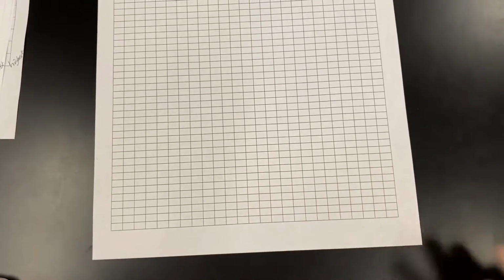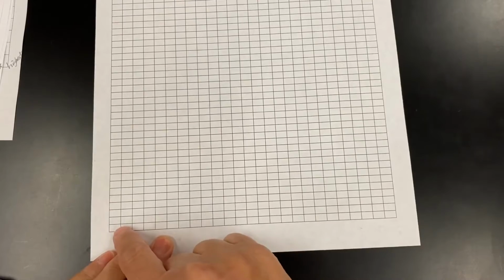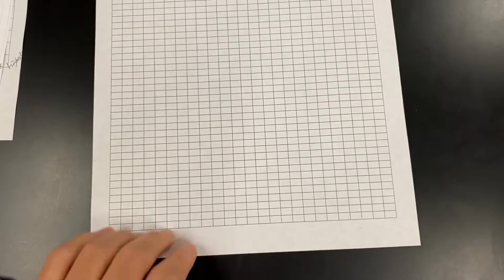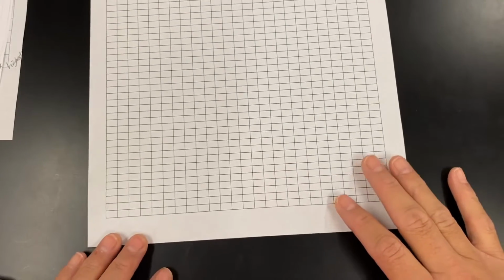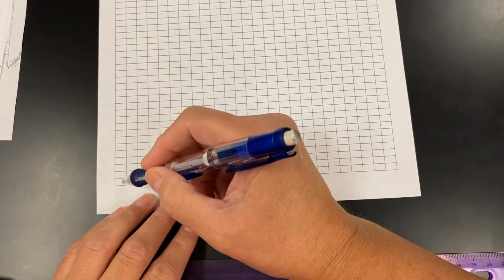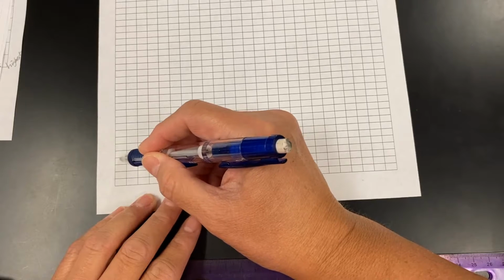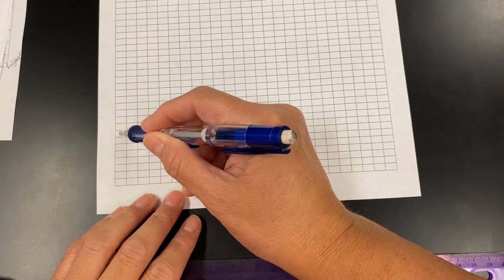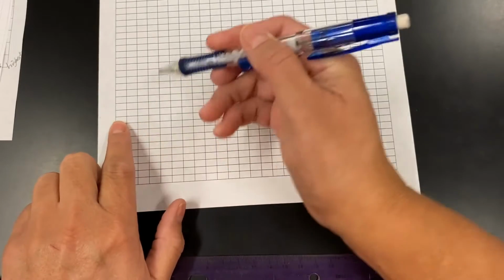All right, so I'm gonna start from the bottom and I'm gonna count 10 spaces up. So I'm gonna count 10 spaces from the bottom, and then I'm gonna draw my line. I'm gonna draw it first with a pencil, and then I'm gonna go over it with a marker. So 1, 2, 3, 4, 5, 6, 7, 8, 9, 10.